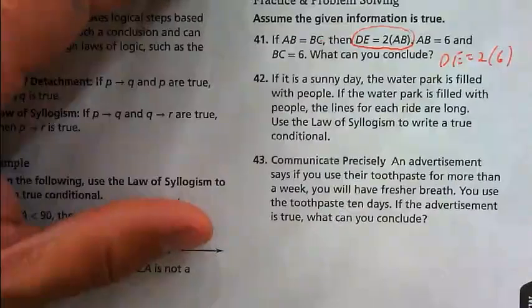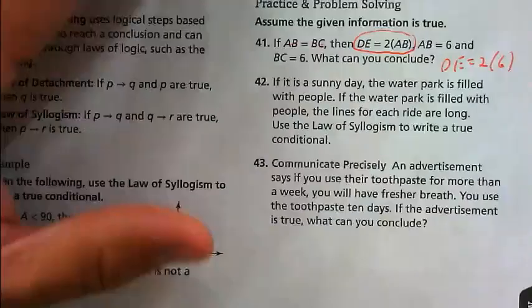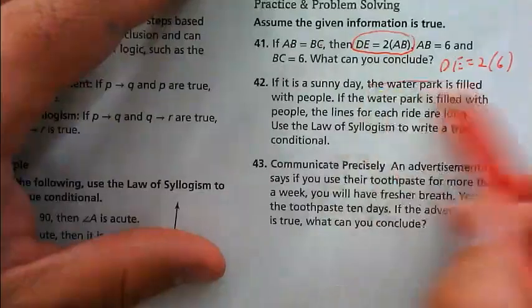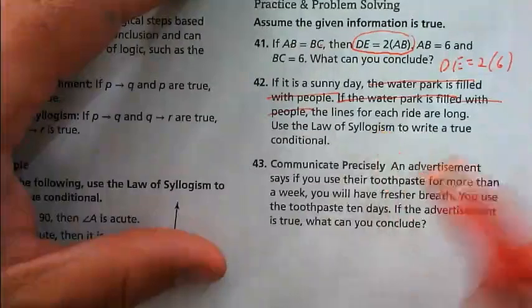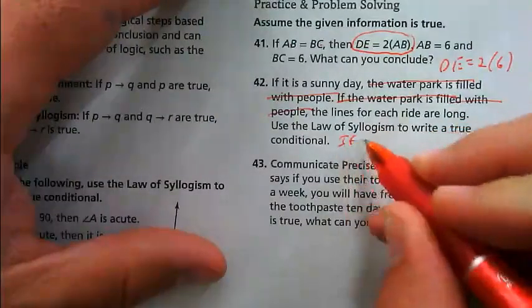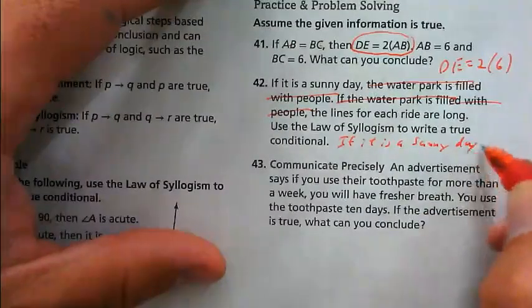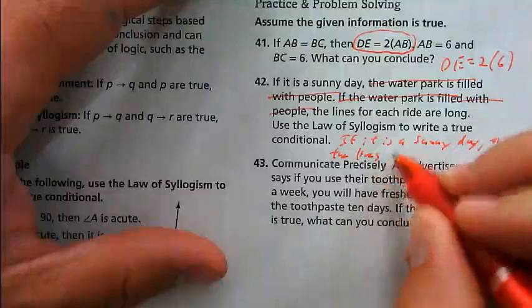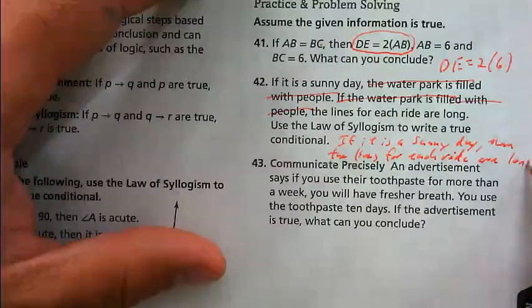On 42, if it is a sunny day, the water park is filled with people. If the water park is filled with people, the lines for each ride are long. Use law of syllogism to write a true conditional. So the part that got repeated was the water park is filled with people. So get rid of that part and combine the if and then of the others. So if it is a sunny day, then the lines for each ride are long.